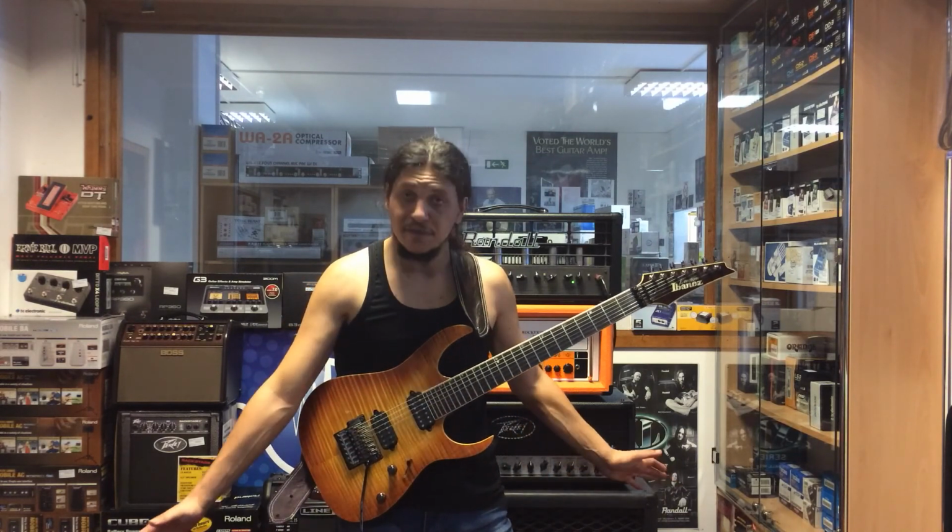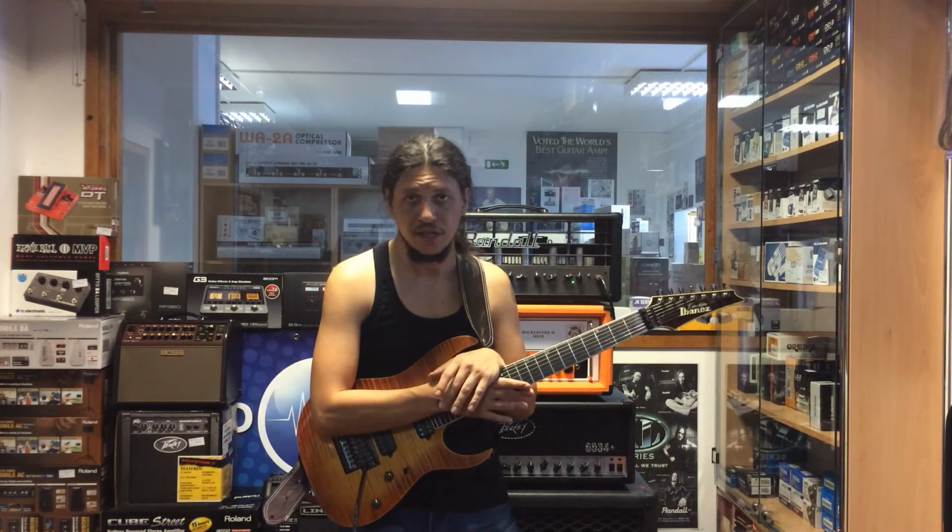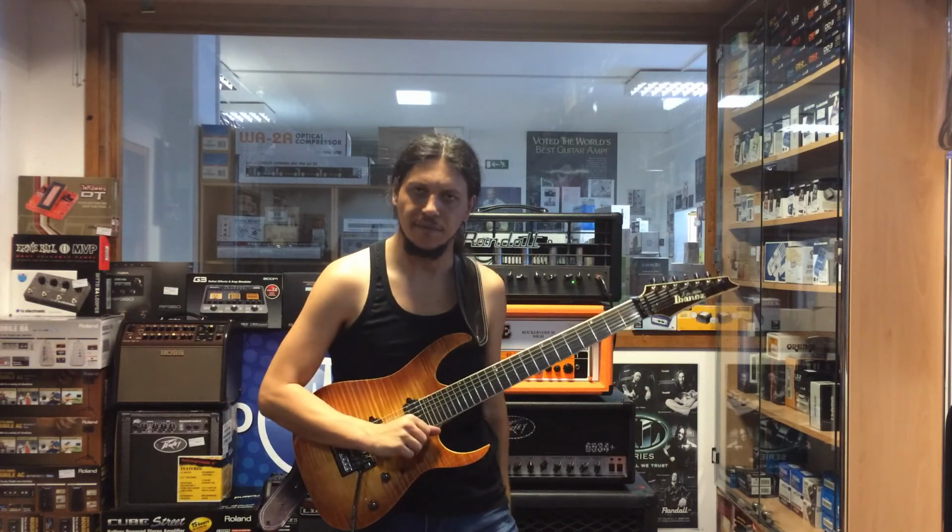But these are the basic effect pedals, at least for the beginning. There are many more, but for now that's enough.